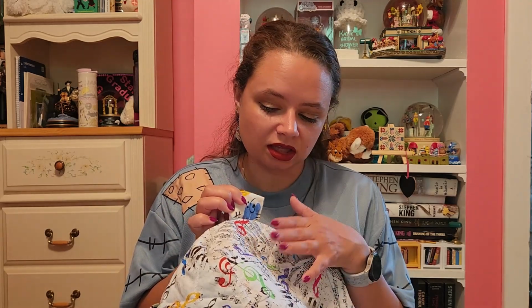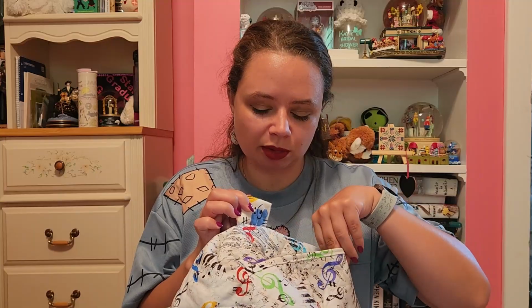I think on the other side, I'm not 100% sure about this yet, but I'm thinking of adding an external, no, I don't think it needs an external pocket because it has these pockets. So I think I'm fine. Honestly, I might turn these pockets into zip pockets. I think that would be relatively easy.